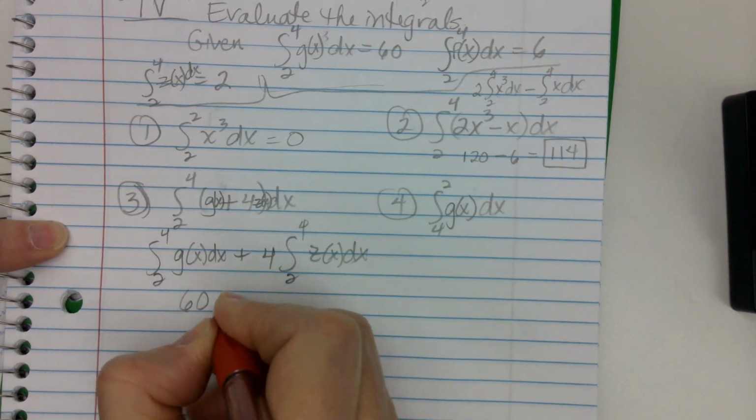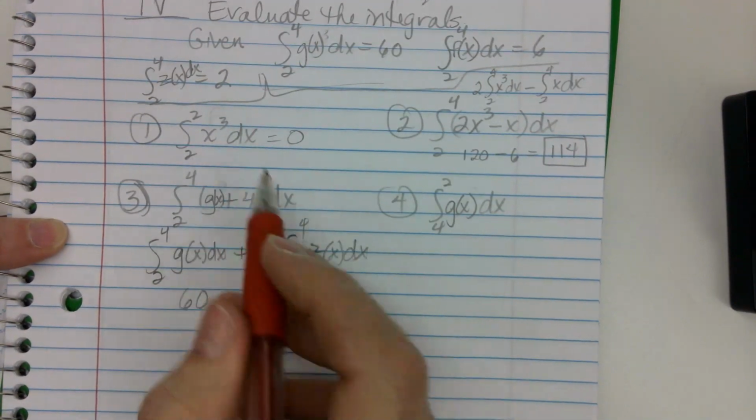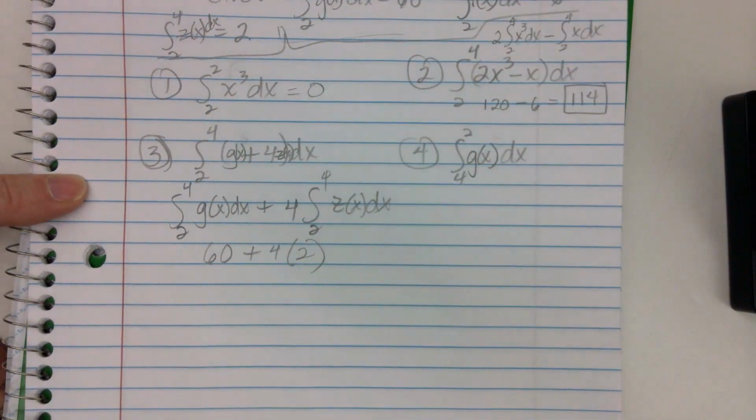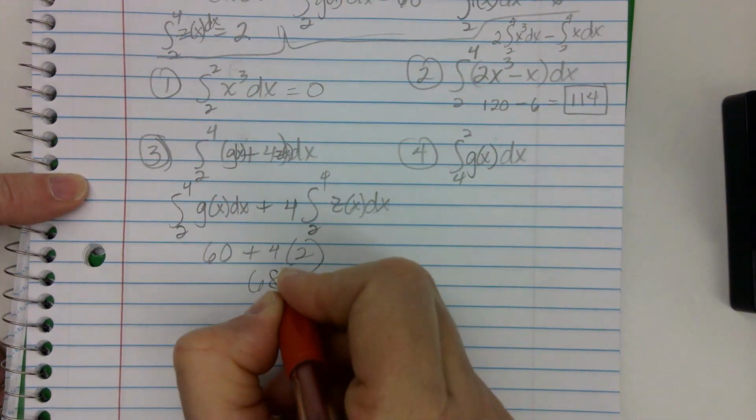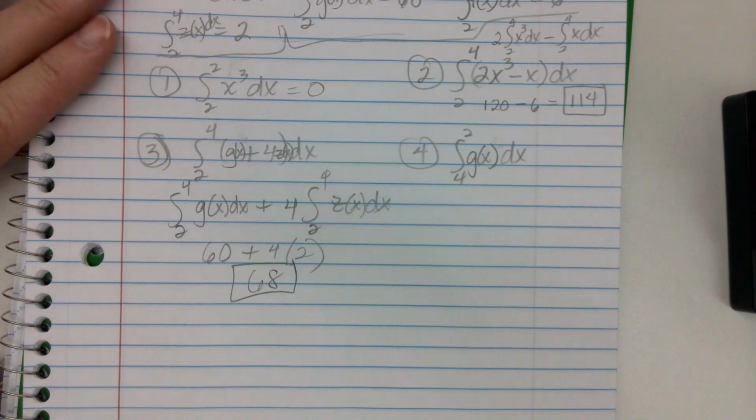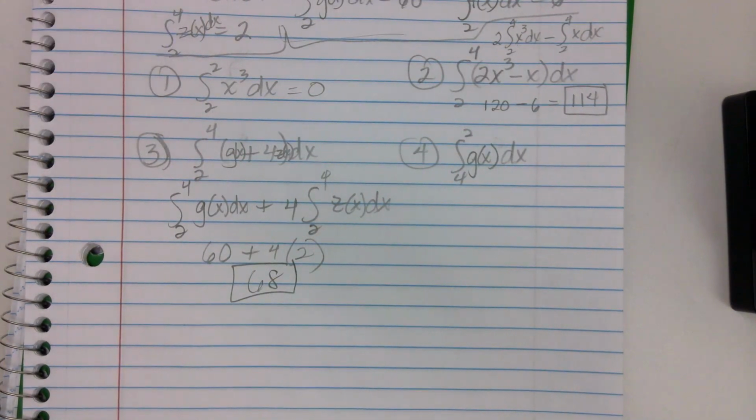60 plus 4 times what? 68. I could have just left it the same and you would have gotten the same answer, right? But I wanted to show you how you would probably see it. They're not going to give you the explicit functions because in a minute, you're going to know how to do those and the givens will not even be necessary.